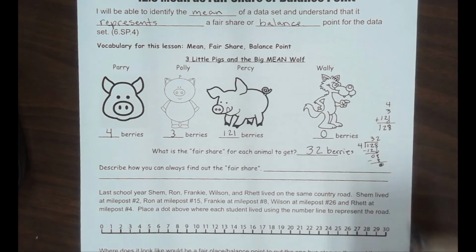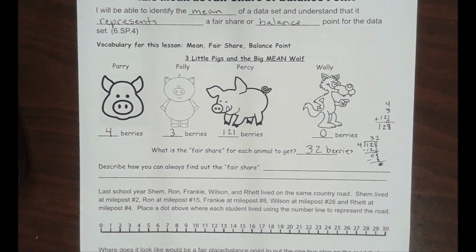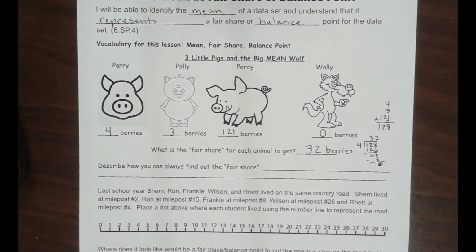Now it depends who you ask if this was fair. Wally sure got the good end of the deal there. He didn't pick any of the berries, and he still ends up with 32 berries.